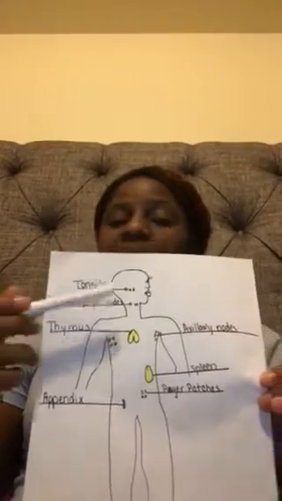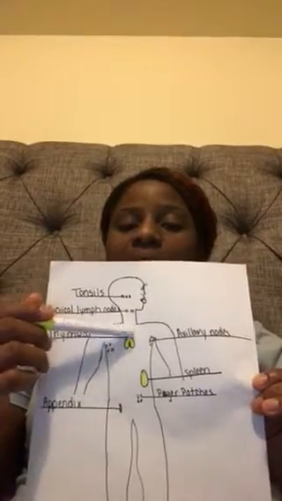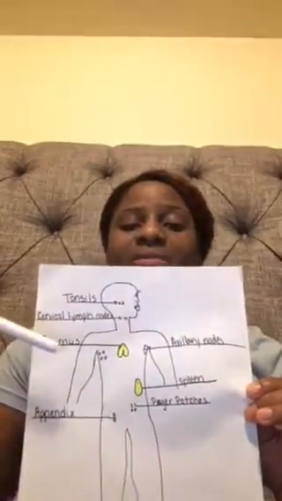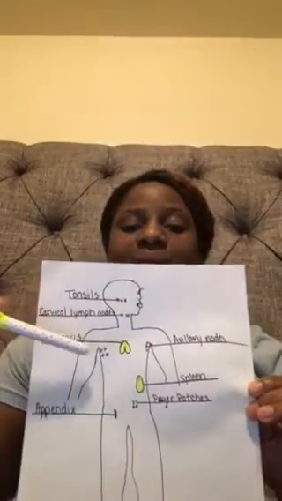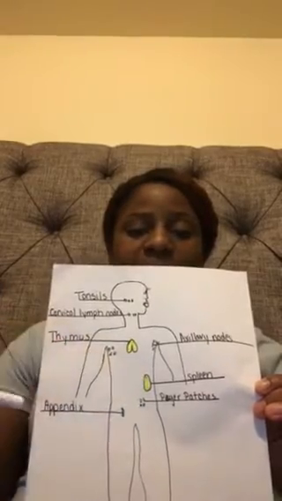The thymus. The thymus is located above the heart. It's right there in the middle of the chest area. And then the axillary nodes. The axillary nodes are underneath the armpits. The spleen is on the upper left-hand corner of the abdomen area.